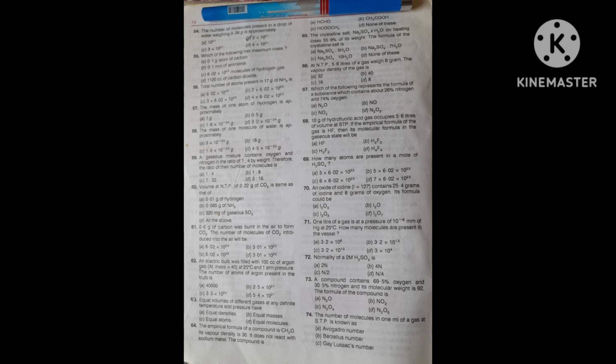If it was mole, then its correct answer was Avogadro number. But it is 1 milliliter of a gas. Then the direct answer is the Loschmidt number. Option D, Loschmidt number. This is the number of molecules in 1 ml of gas at STP.